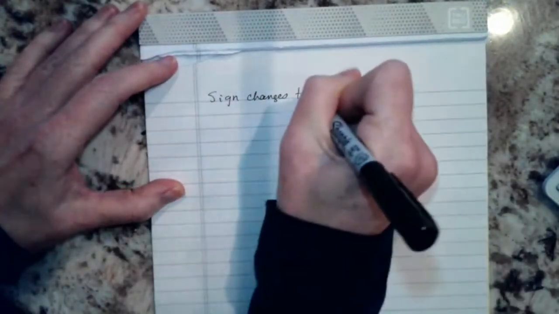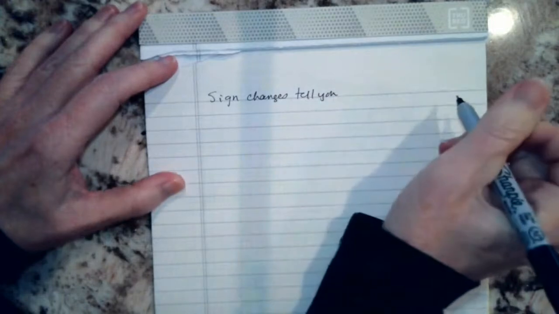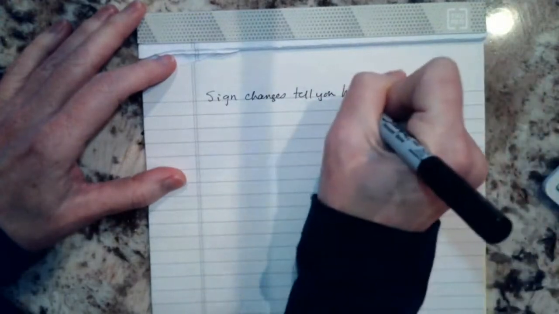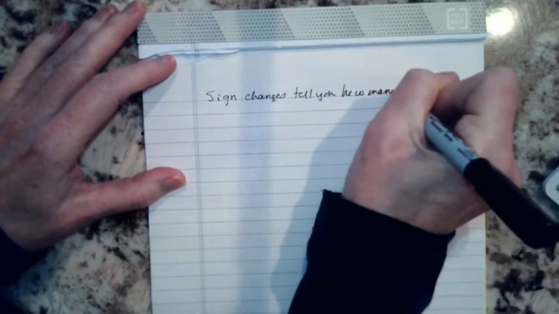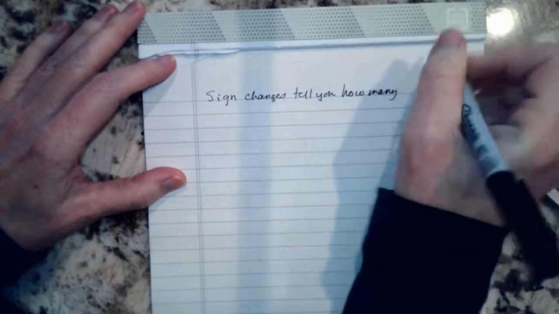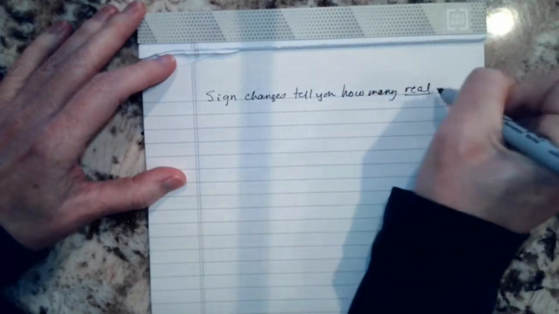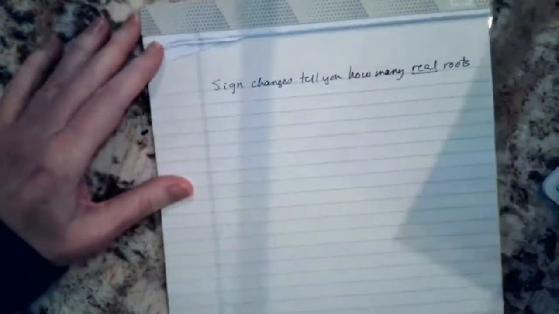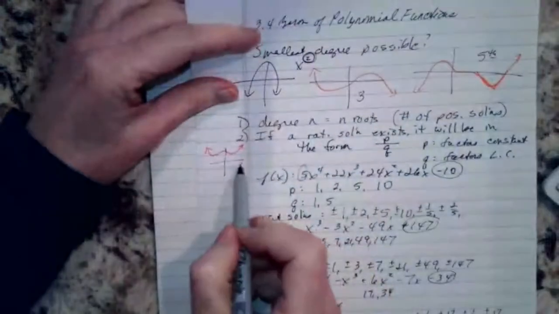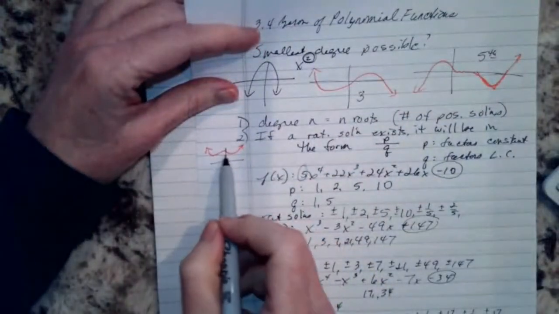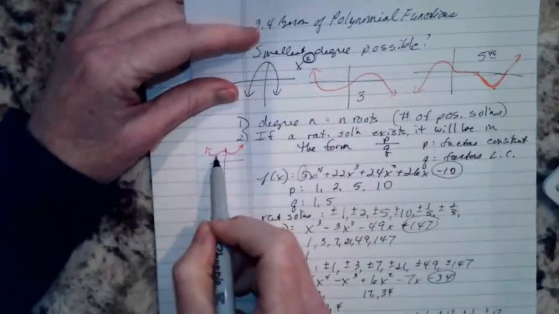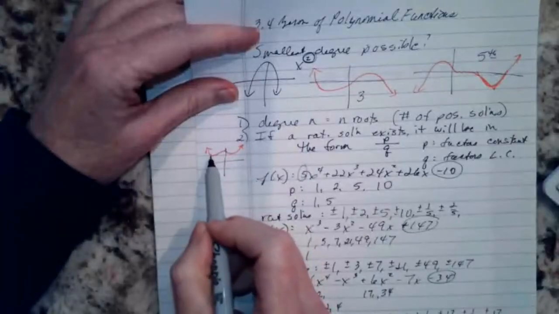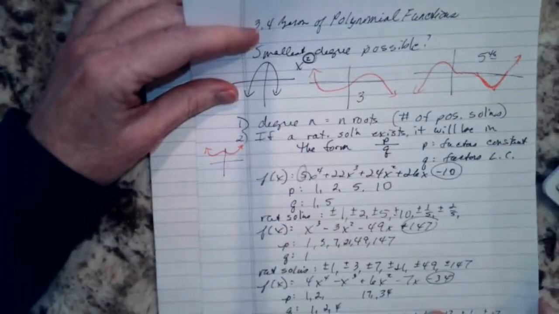Sign changes tell you how many of the roots will be real, how many times it will cross the x-axis. Let me grab something I was talking to you about earlier. Real roots are where they cross the x-axis. These are roots, but they're not real. They're unreal. They involve i because they don't cross the x-axis.